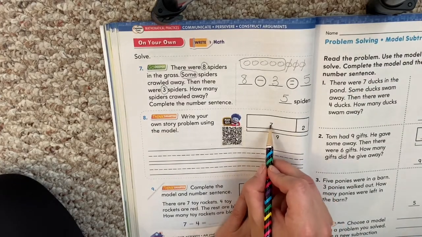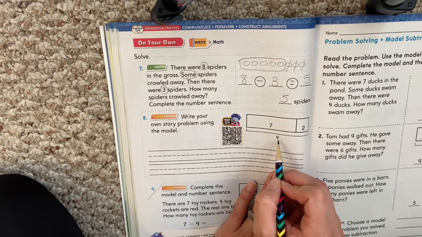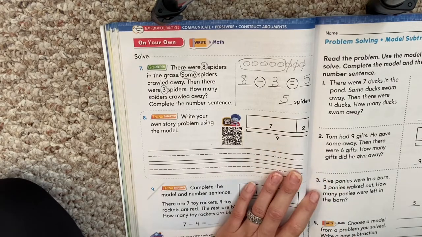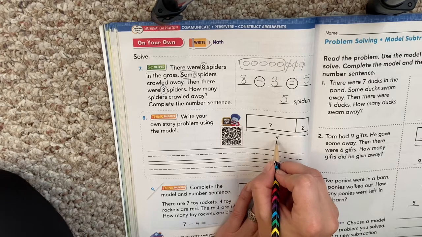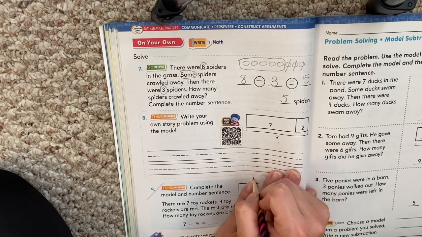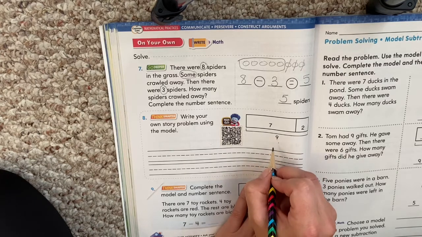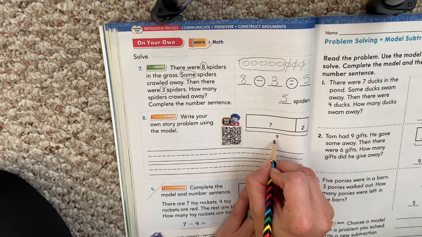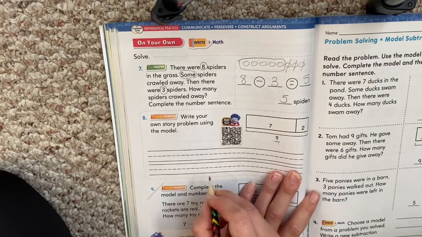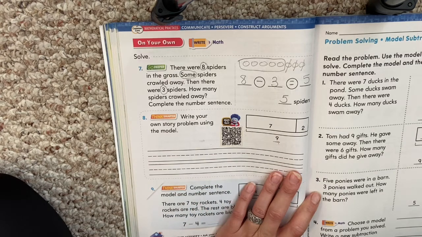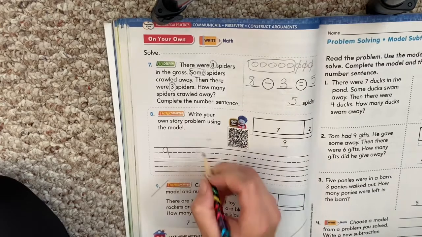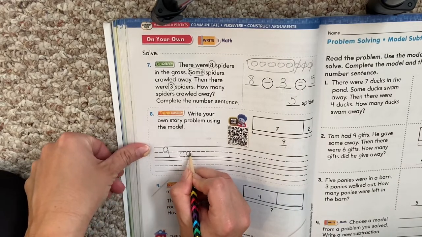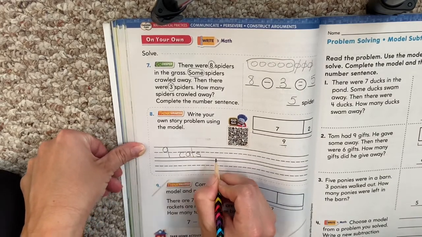So I have 7, I have 2, and I have 9. So since we're doing minus problems, I'm going to do a minus problem with this. So remember, if I'm doing a minus problem, I have to start with my biggest number. Well, what's my biggest number? 9. 9's the biggest number. Remember, it's always there at the bottom. So I have to start my story with the biggest number. So maybe I'm going to say 9 cats. 9 cats play.